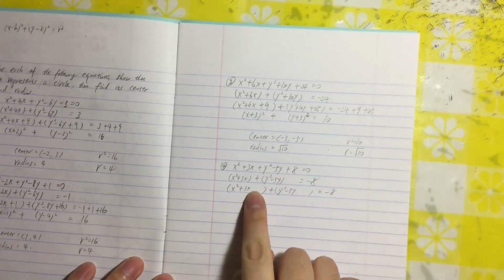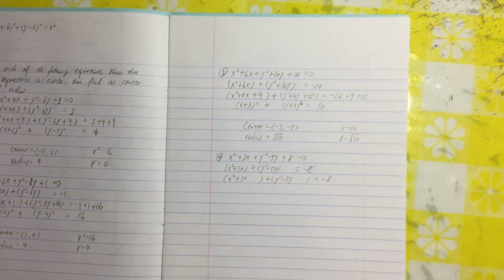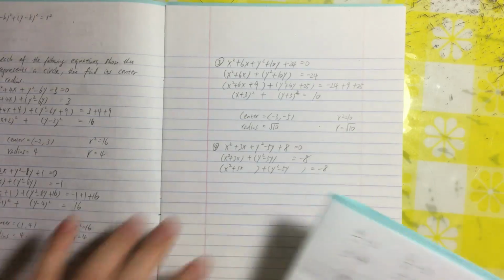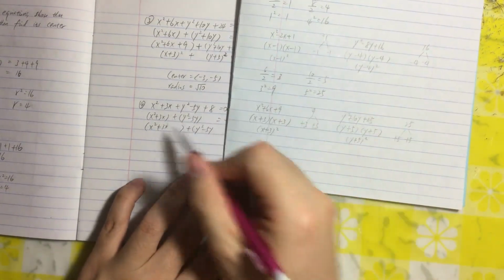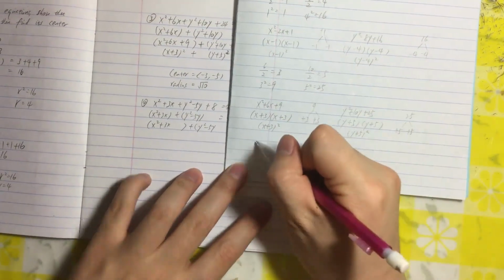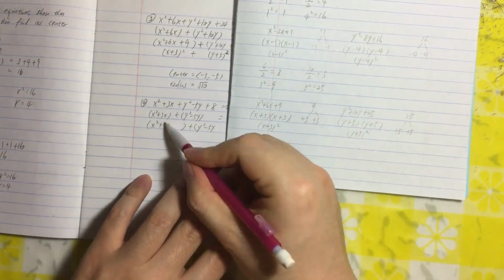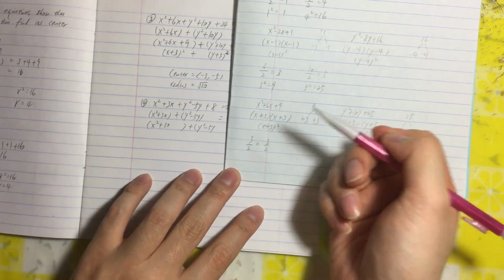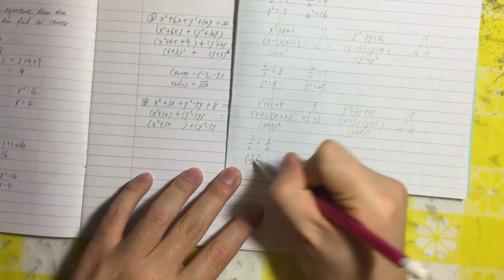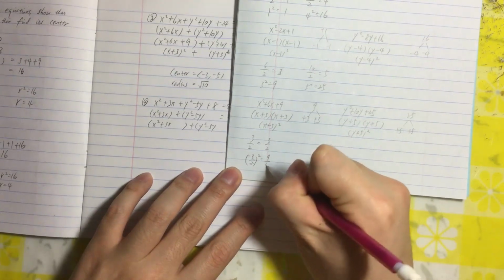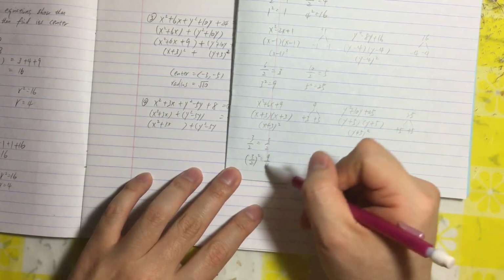We try to add some number here and add some number here to make them perfect squares. What can we do here? Same procedure. Those numbers are not nice, but same procedure. First of all, take the middle number, divide by 2. 3 divided by 2 is 3 over 2. That cannot be simplified, so leave it the way it is. Square this number. 3 over 2 squared is 9 over 4. That cannot be simplified. Leave it the way it is.